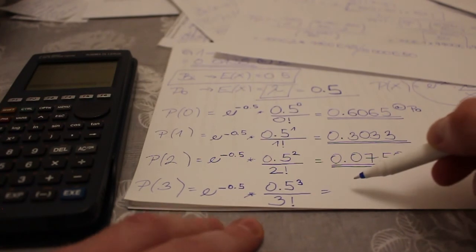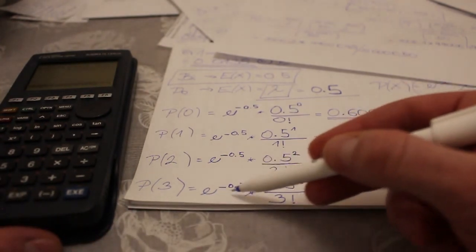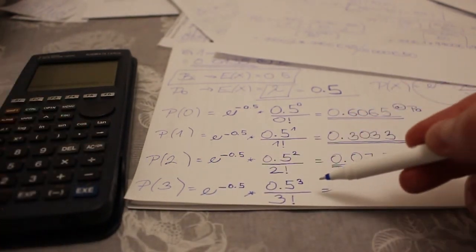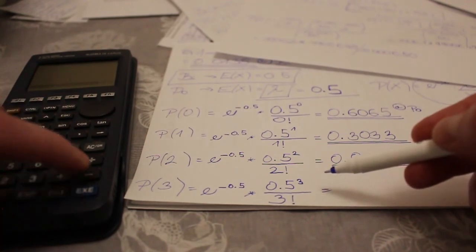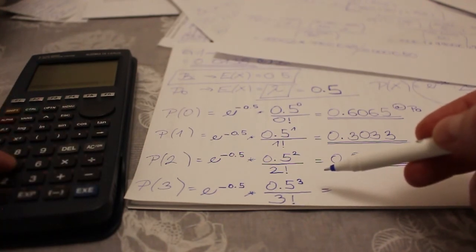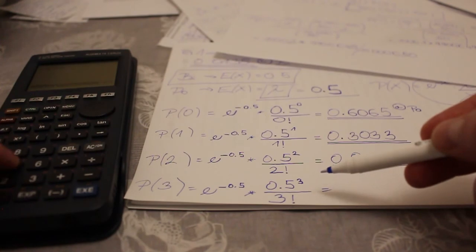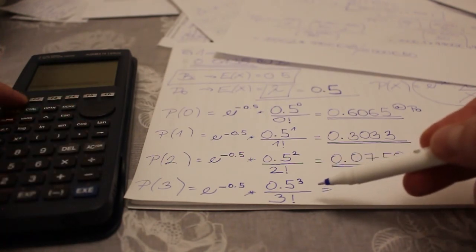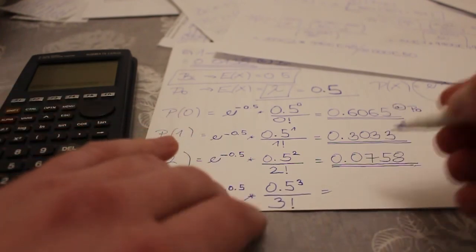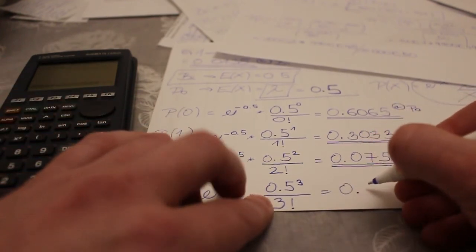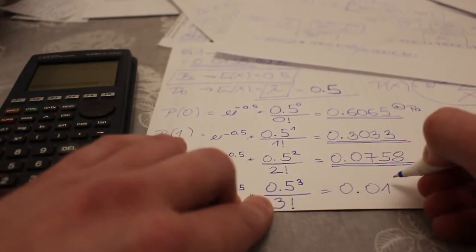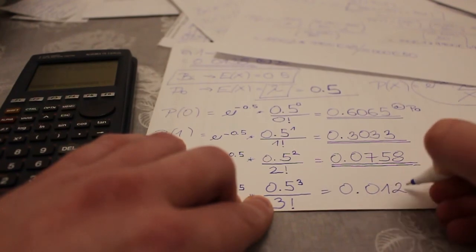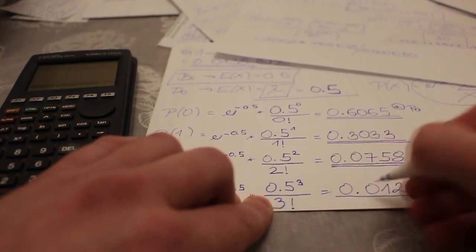And this is the probability that random variable x will be equal to 3. So Euler powered by minus 0.5 times 0.5 powered by 3 divided by 3 factorial gives 0.0126.